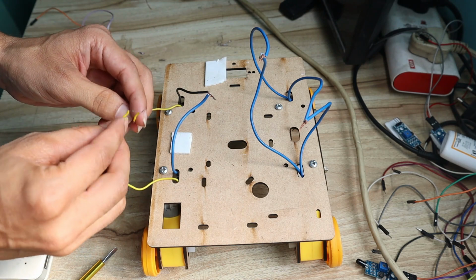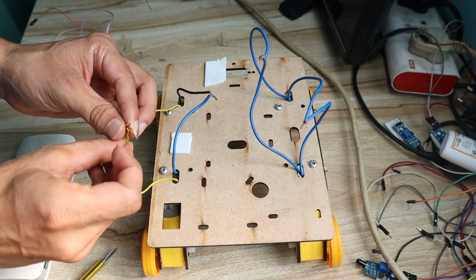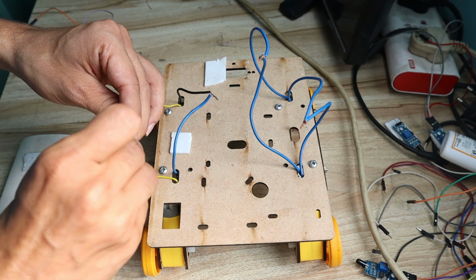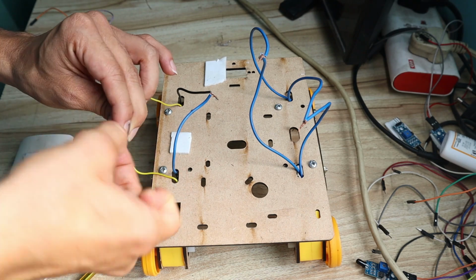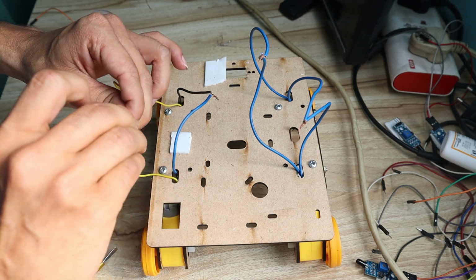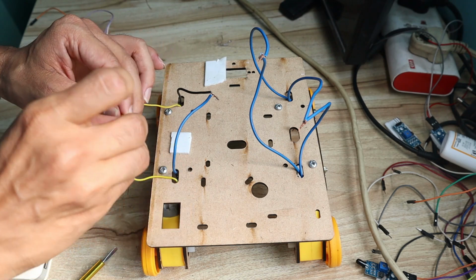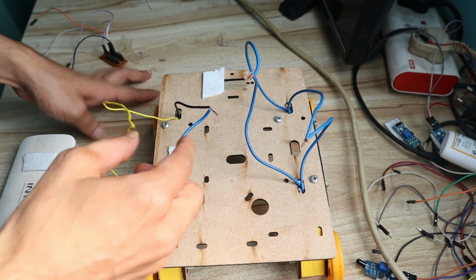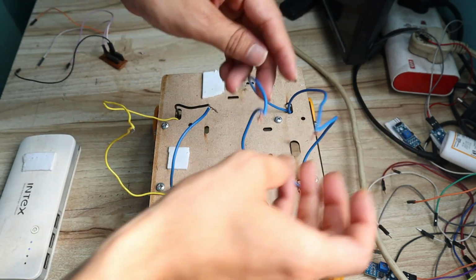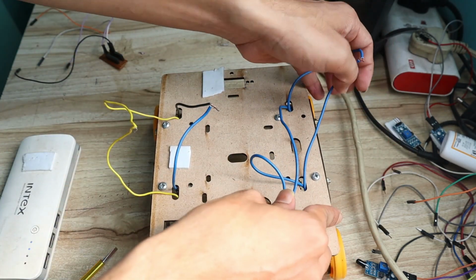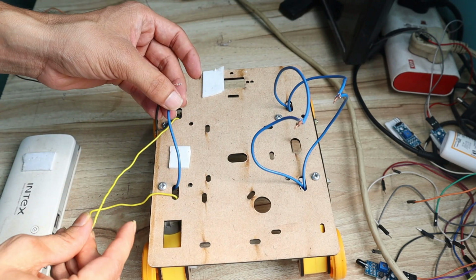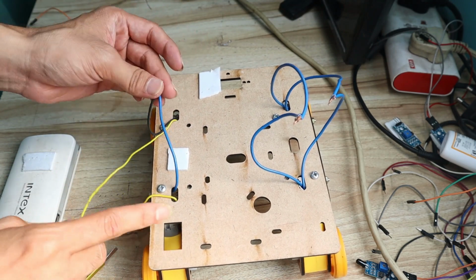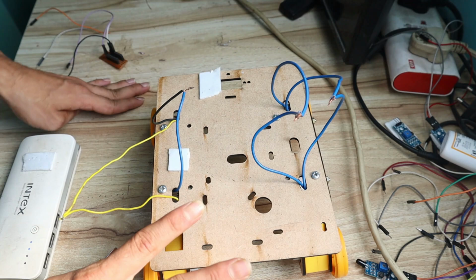And these 2 pins for these 2 motors. Okay, now initially we had 8 pins, now we have only 4 pins. These 2 pins from these 2 motors, okay, so ultimately we have 4 pins now.